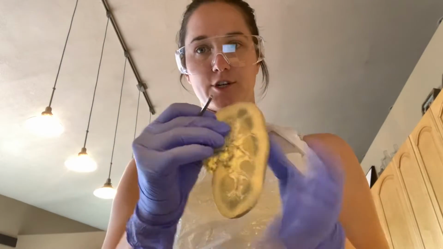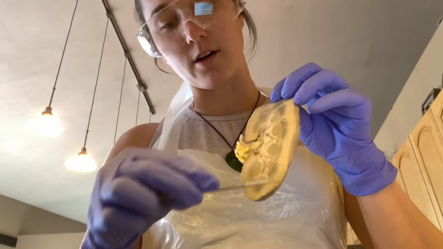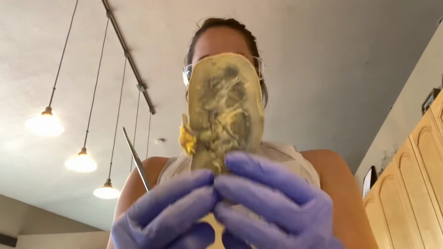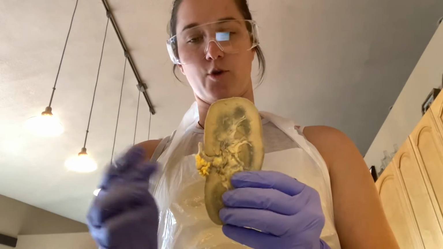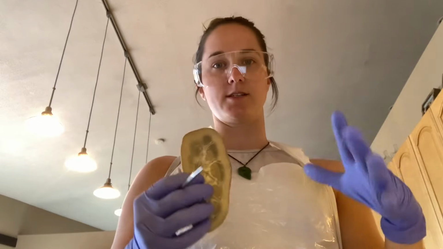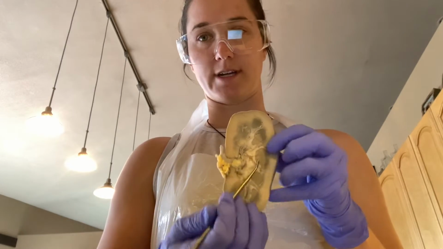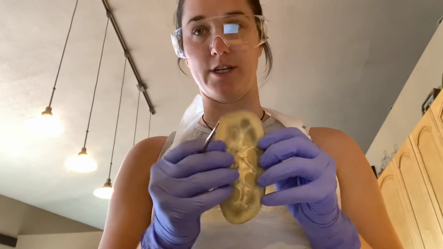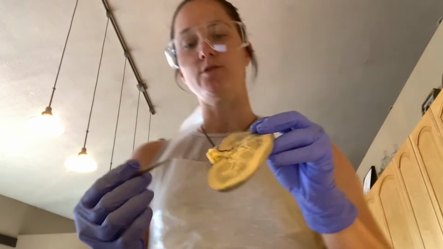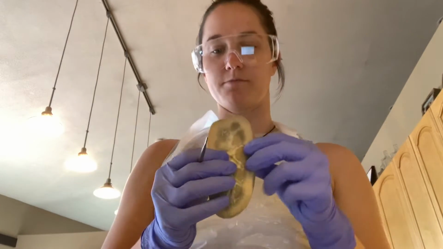And the first structure I want to point out is this lighter area here on the perimeter of the kidney. This is the renal cortex, and the renal cortex is important because it houses the heads of the nephrons. Just deep to the renal cortex, this darker area here in the middle is the renal medulla, and the renal medulla is important because it houses the loops of the nephrons.